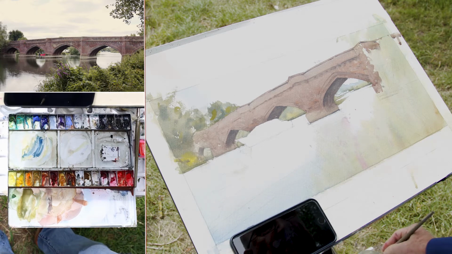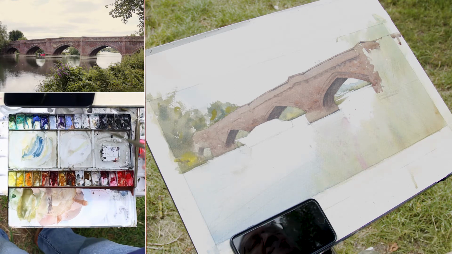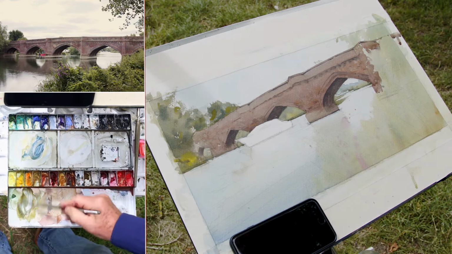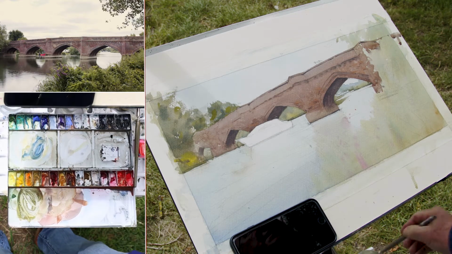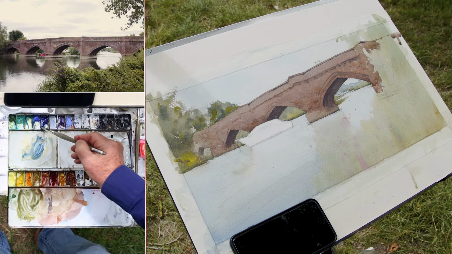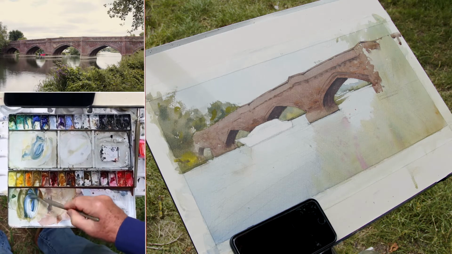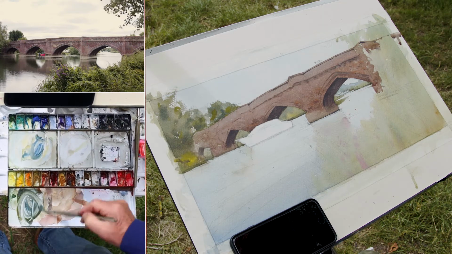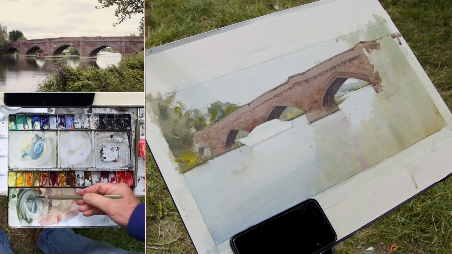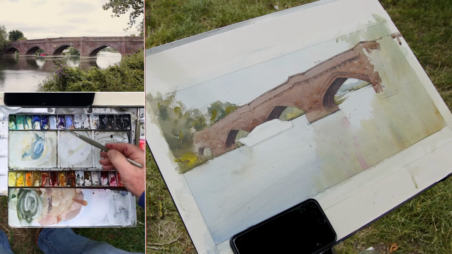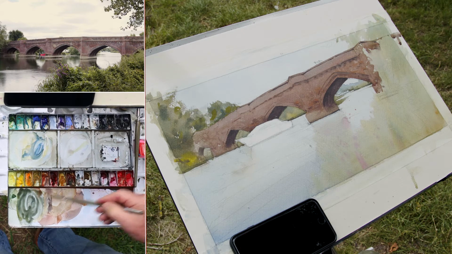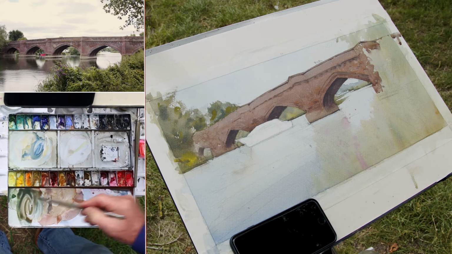And now time to get into these deeper shadows. So I pick up ultramarine blue. I have to get the right consistency of mix again, because you cannot run out of this. You do this all in one go.